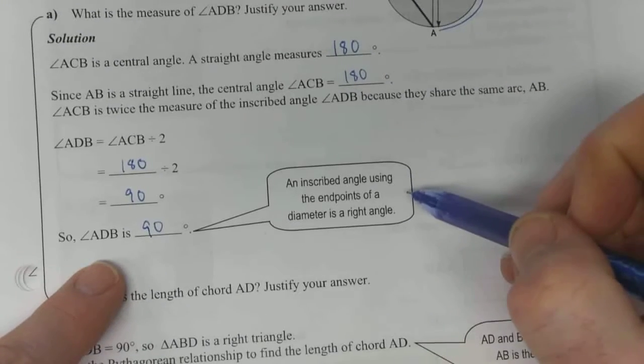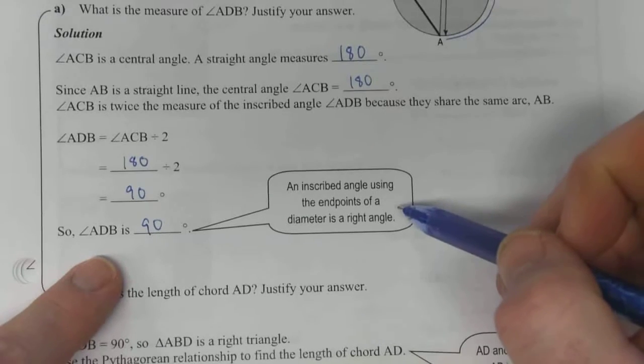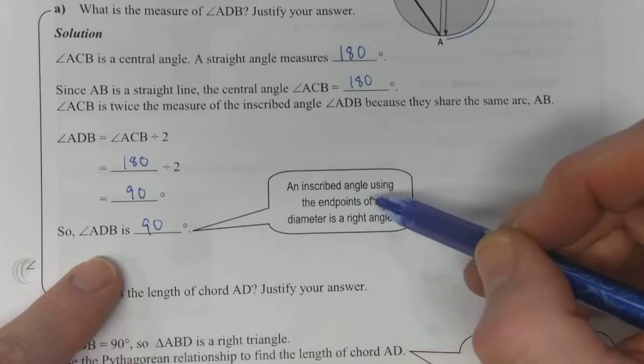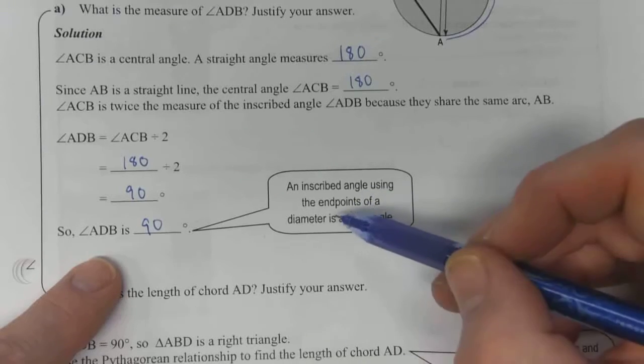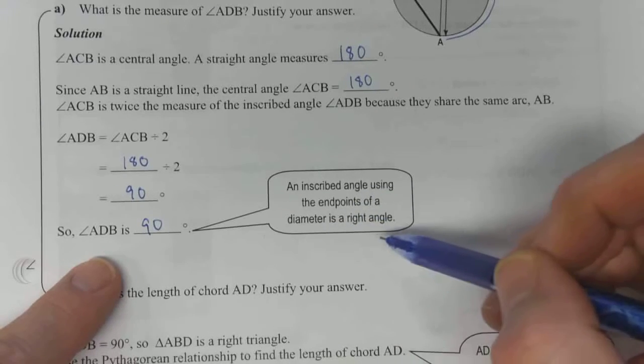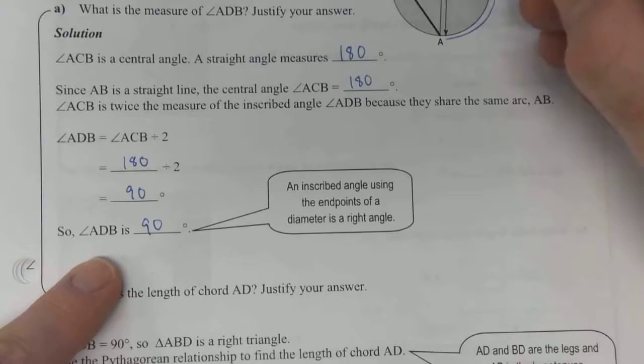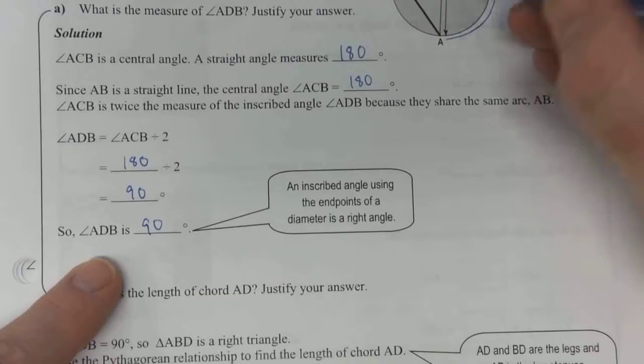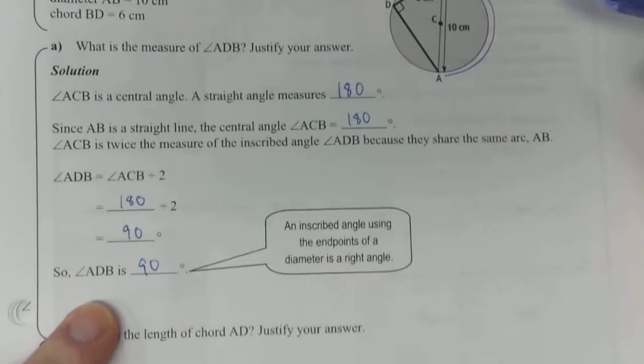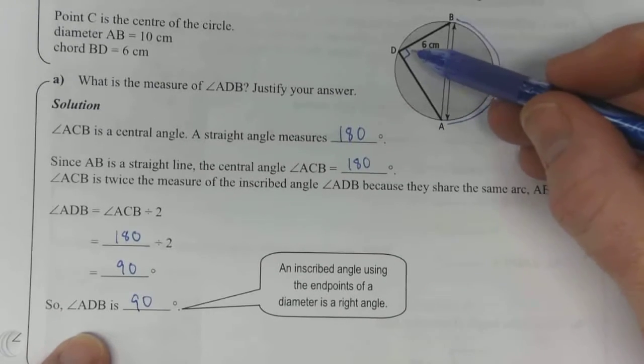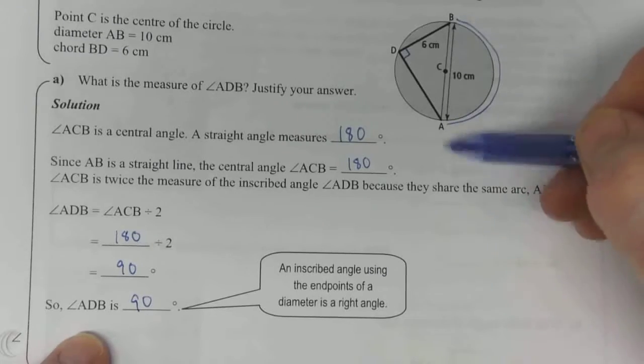So here's a rule to remember: an inscribed angle using the endpoints of a diameter is a right angle. So if you're using a diameter, any inscribed angle attached to that is a 90-degree angle. This is always going to be a 90-degree angle if you're using a diameter.